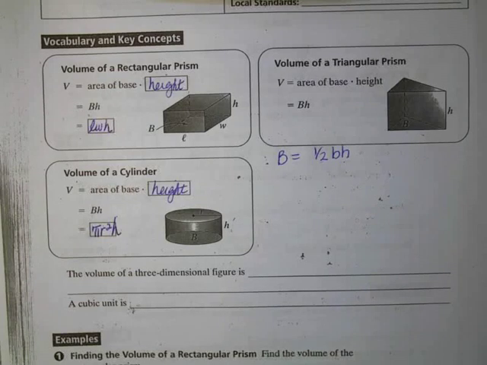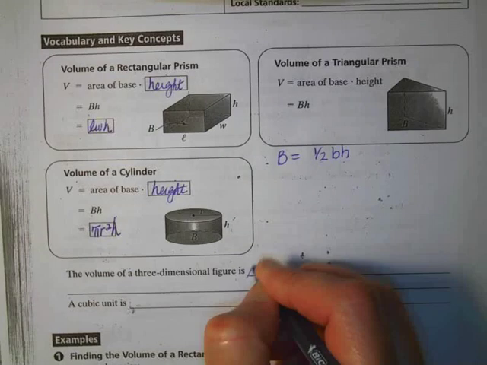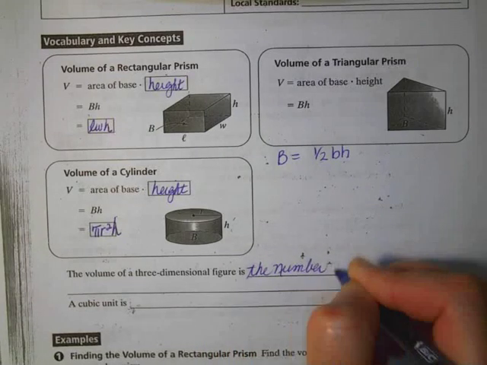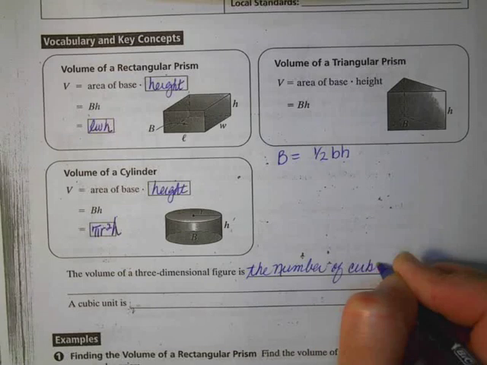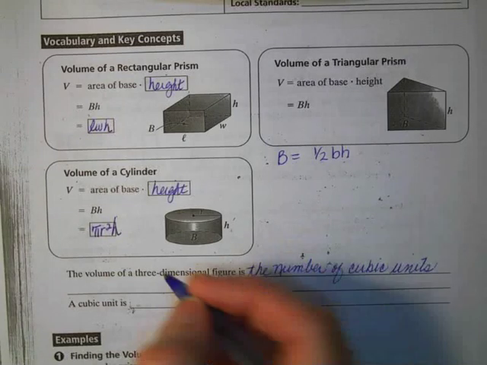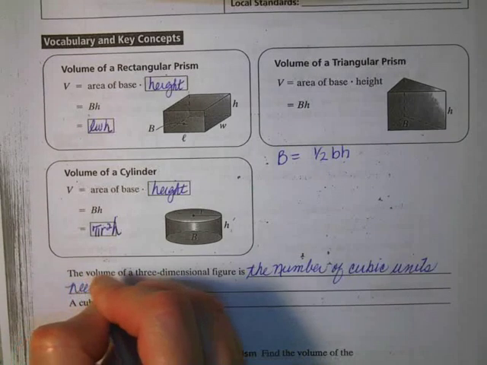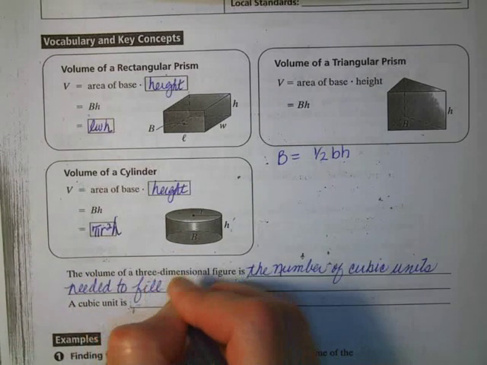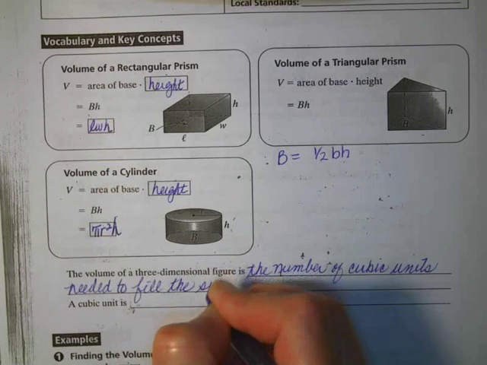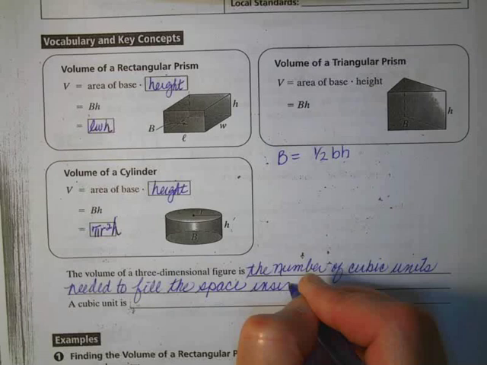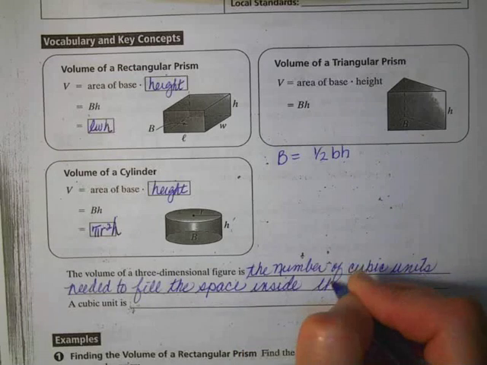Now, the volume of a three-dimensional figure is the number of cubic units needed to fill the space inside the figure.